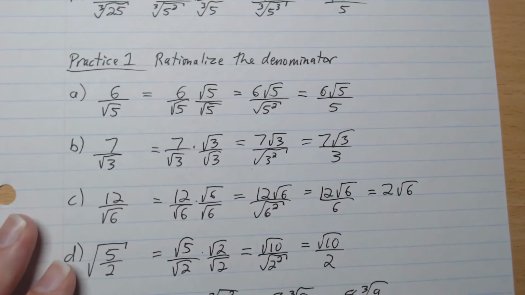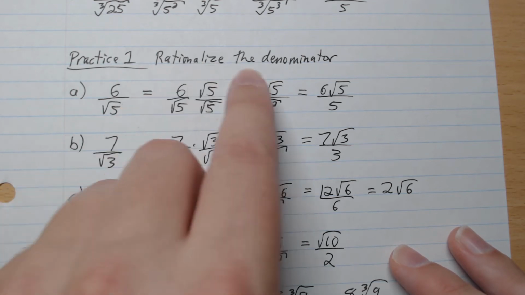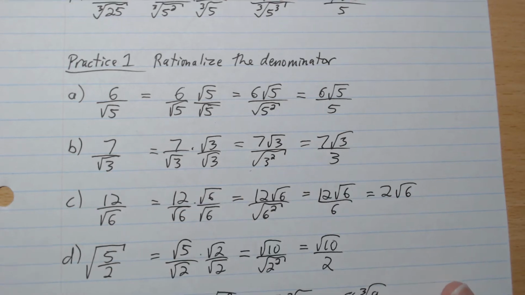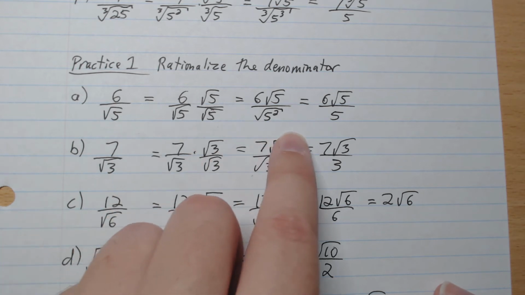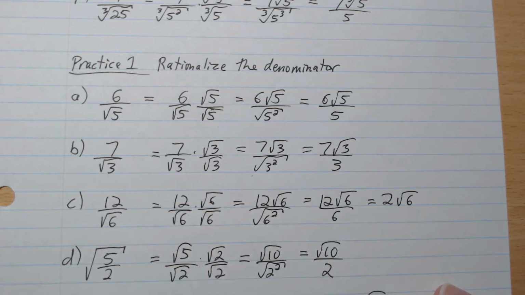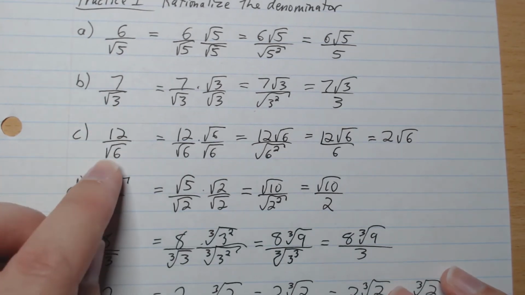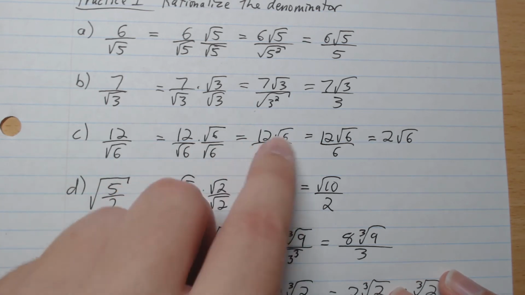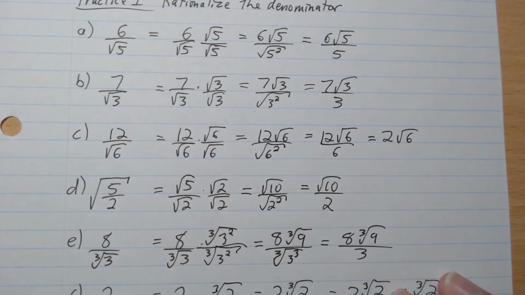Okay, let's correct it together. So A, 6 over root 5, so root 5 over root 5 like that. This gives 6 root 5 over root 5 squared, which is 5 like that. B, 7 over root 3, so root 3 over root 3 like that. 7 root 3 over root 3 squared. Root and square cancels, so we get 3 on the bottom like that. C, 12 over root 6, so root 6 over root 6 gives 12 root 6 over root 6 squared, cancels and gives 6 on the bottom. Here we can go further. 12 divided by 6 gives 2 like that.